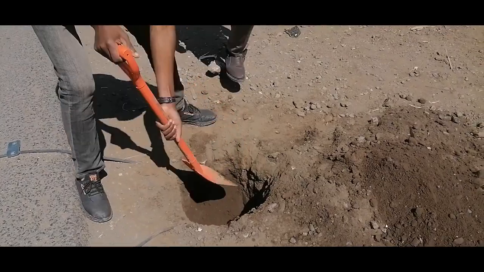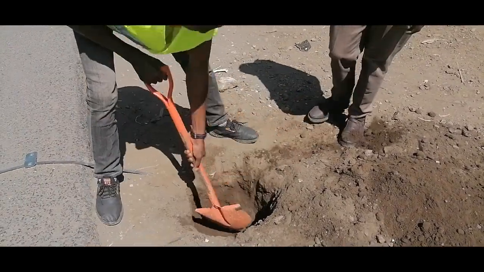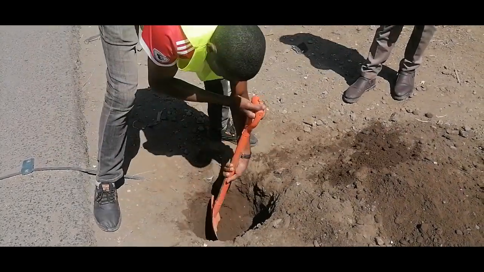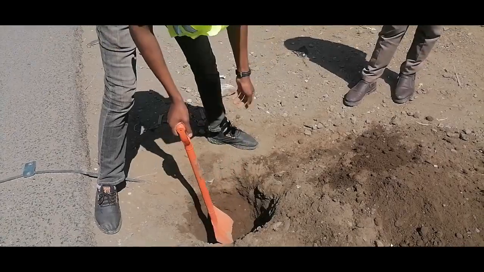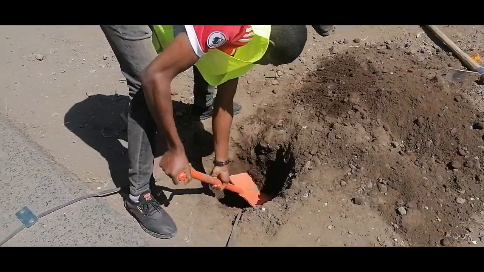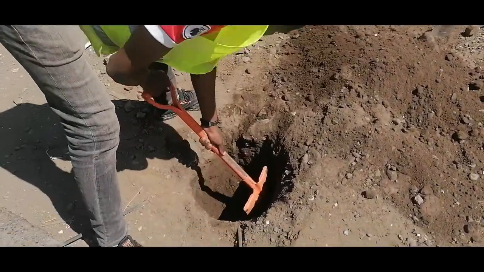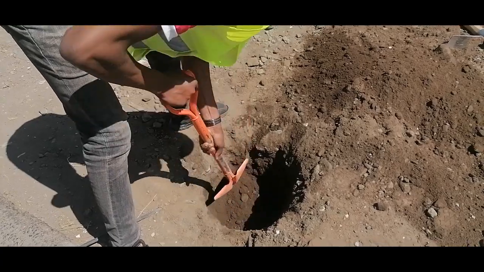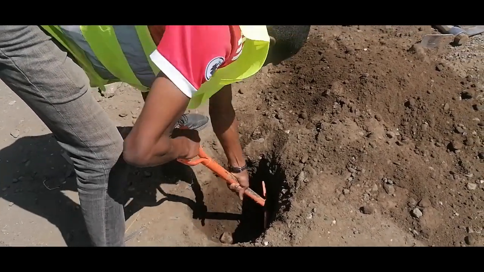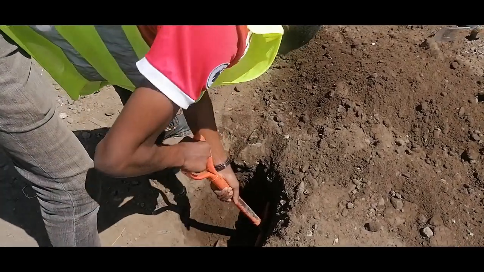Have you found it? So here is the MetroCount.